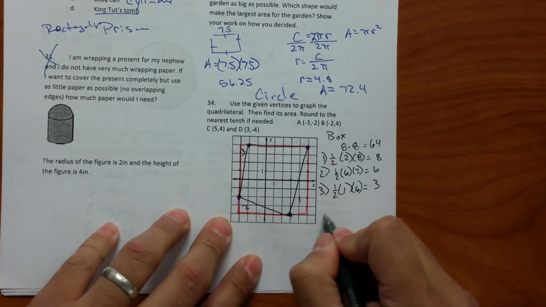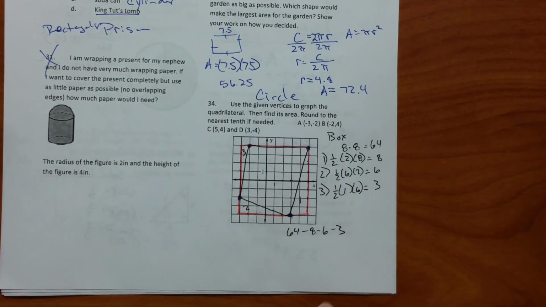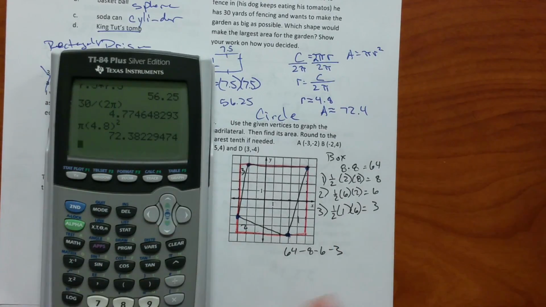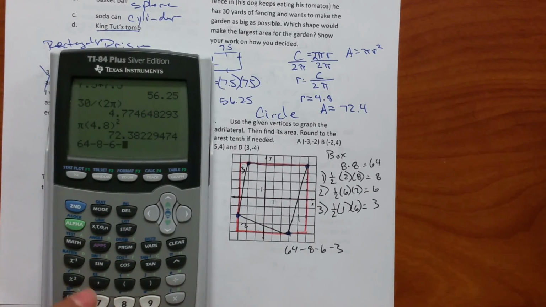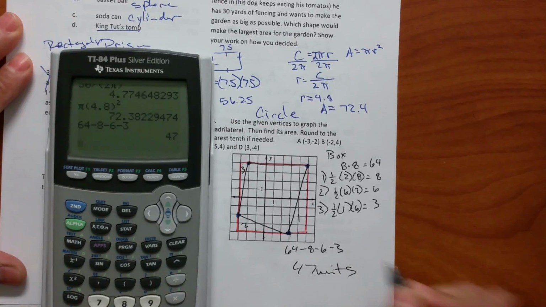So it's going to be 64 minus 8 minus 6 minus 3. So 47 units squared.